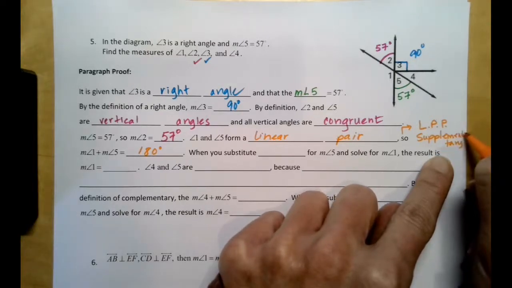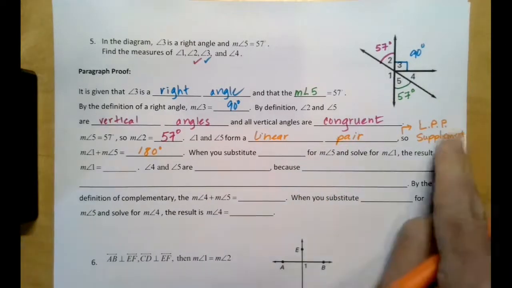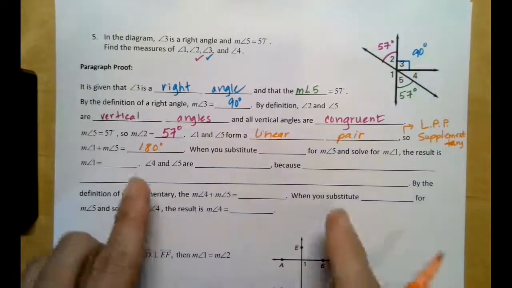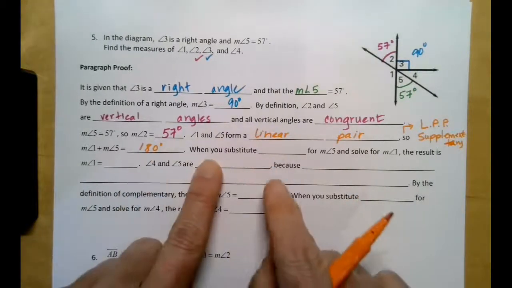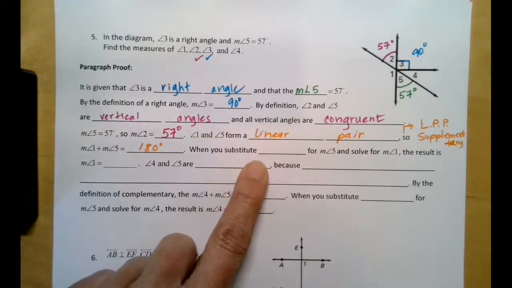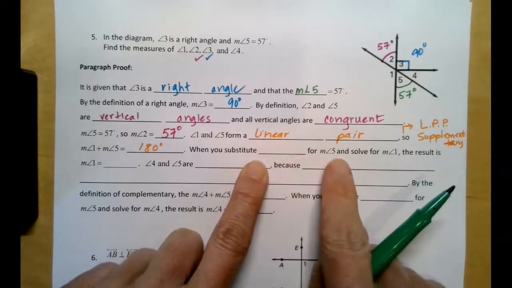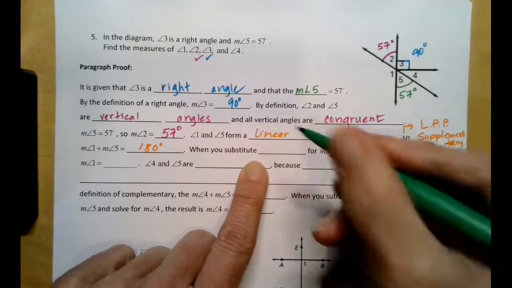Supplementary. I think I divided it wrong. There. S-U-P-P-L-E-M-E-N-T-A-R-Y. I might have added those details, but they did not, so I'm not going to worry about it. The measure of angle 1 plus the measure of angle 5 is equal to 180 degrees. Okay. When you substitute, what are we substituting? Blank for 5. Oh, okay. I know that 5 is equal to 57 degrees.